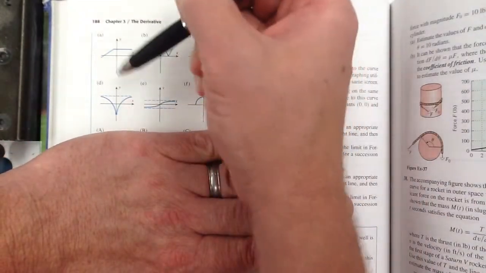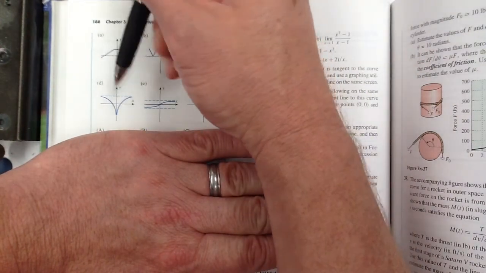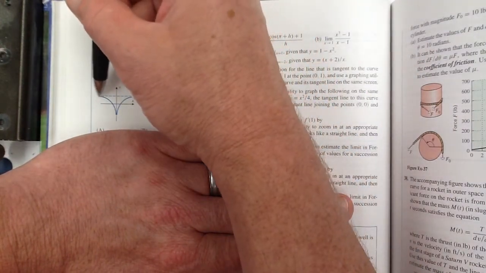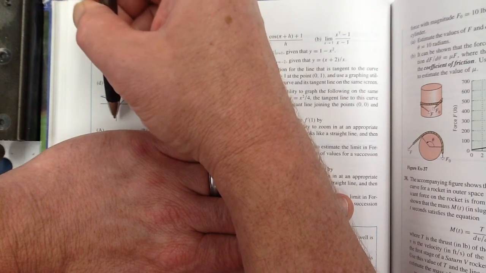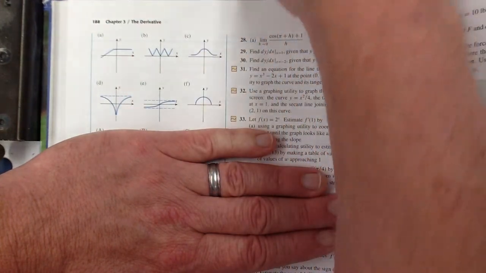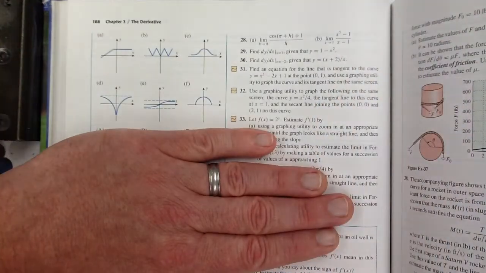Don't uncover those. So here in D, it looks like I have something that starts out around 0, goes into the negatives, and gets really big negative. So it starts out around 0. Let me grab a clean sheet.